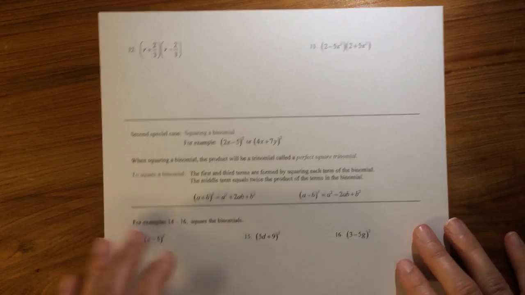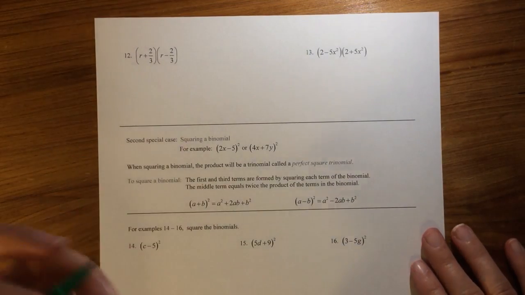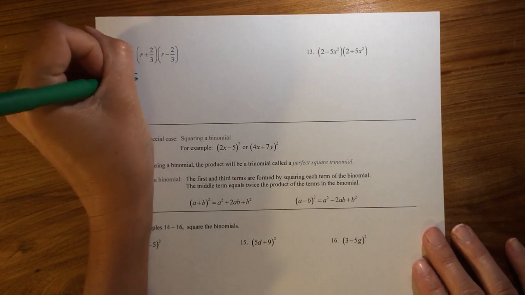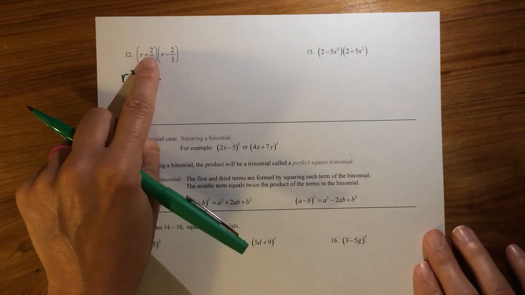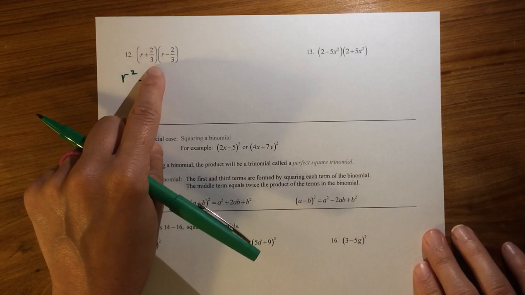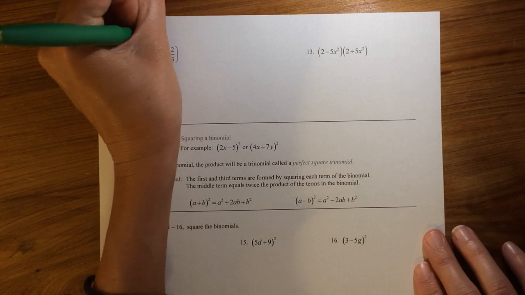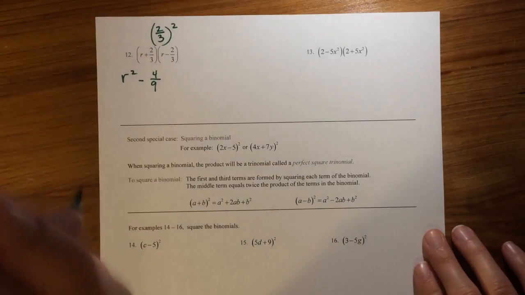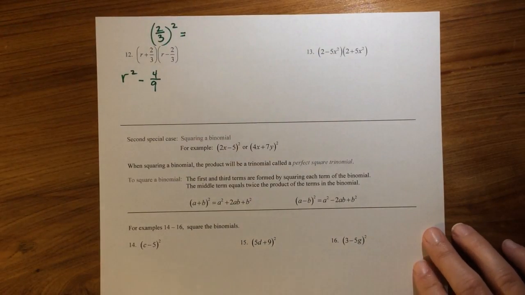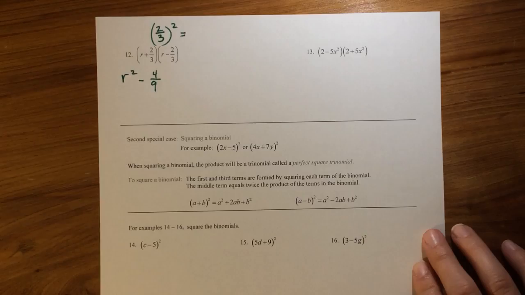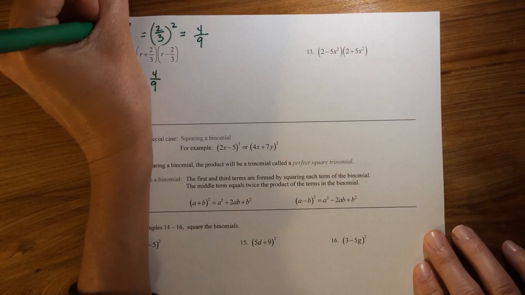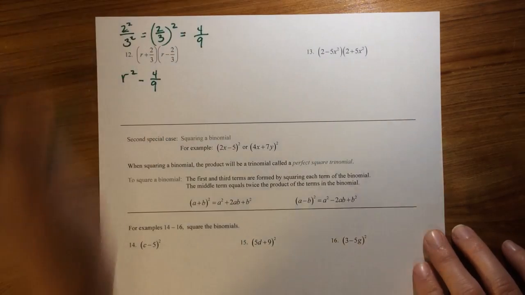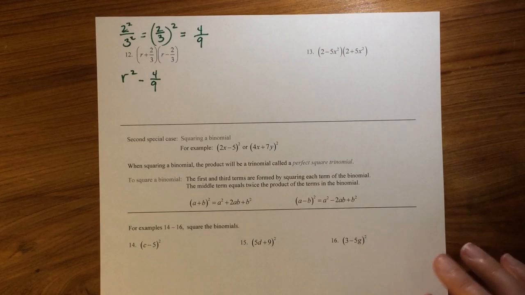If we have something like this, say 12, I know that this is r squared minus 4 ninths, because that's what 2 squared is and that's what 3 squared is. Remember, 2 thirds squared, we use that distributive property that we learned on the first week of school or at the beginning of the semester, which is 4 ninths because this is 2 squared over 3 squared. Now I'll leave 13 for you.